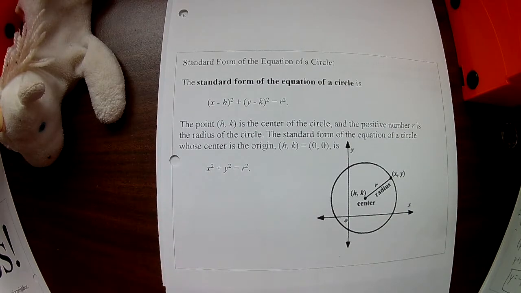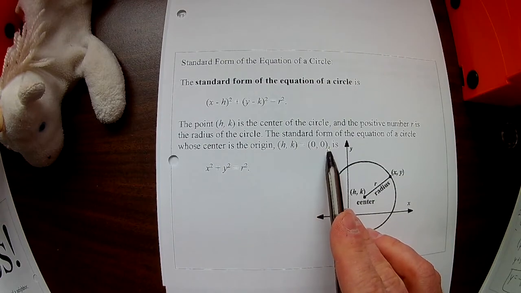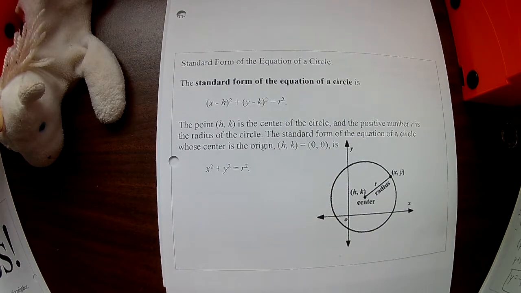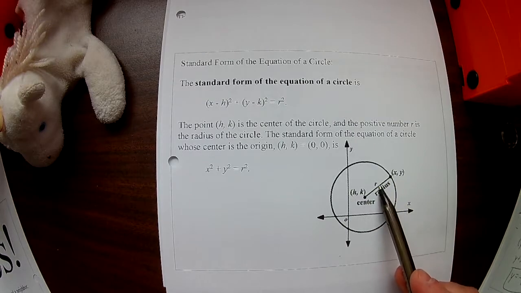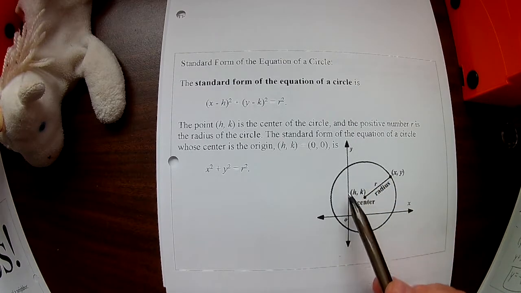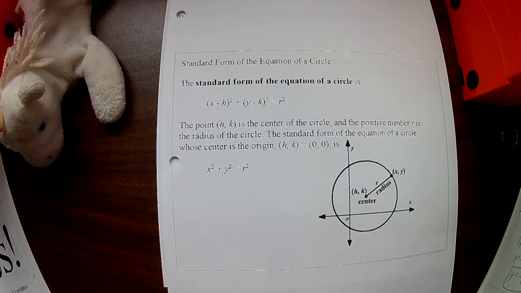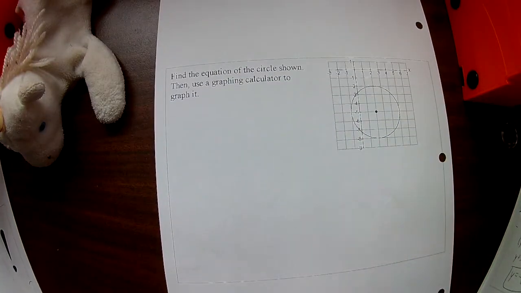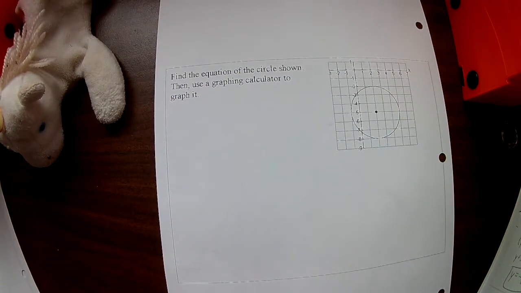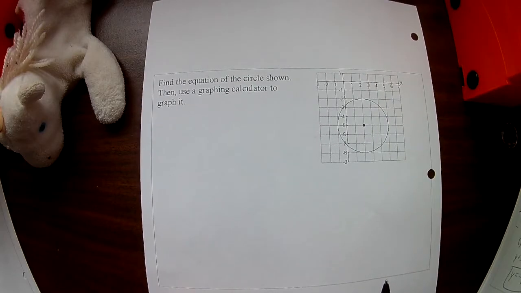The standard form of the equation of a circle whose center is the origin, h, k equals 0, 0, is x squared plus y squared equals r squared. You can see a nice little picture here. The center is just at h, comma k. The radius right here shows all of these points are equidistant from the center. Cool. Now we want to find the equation of the circle shown and then use a graphing calculator to graph it.